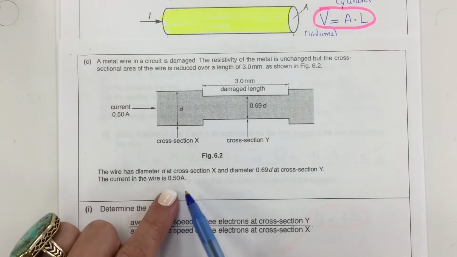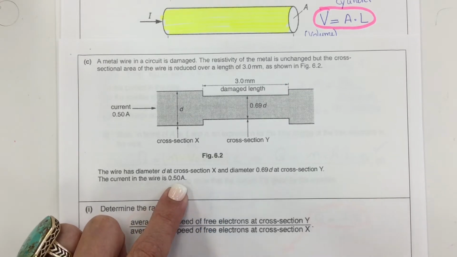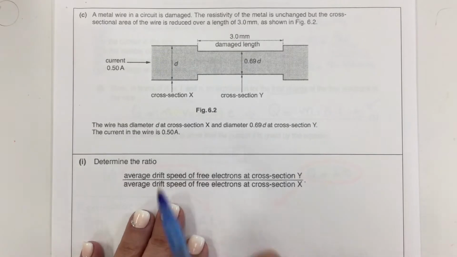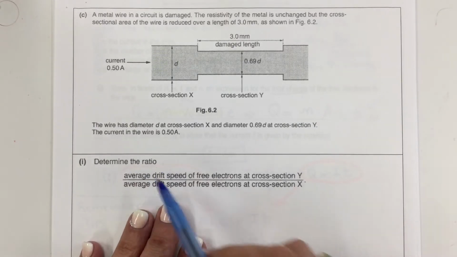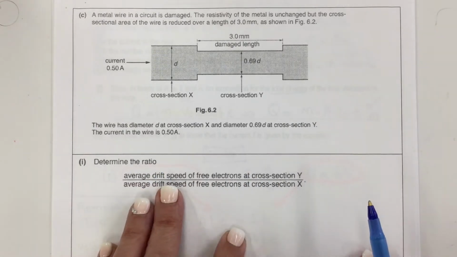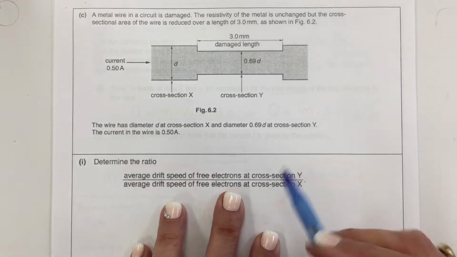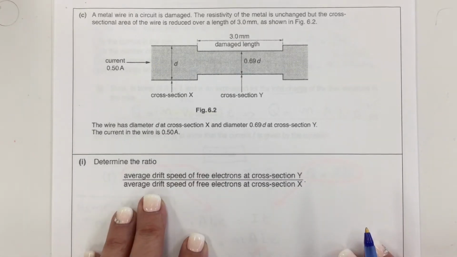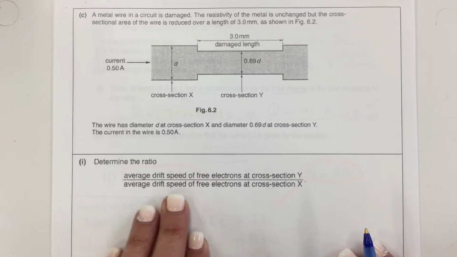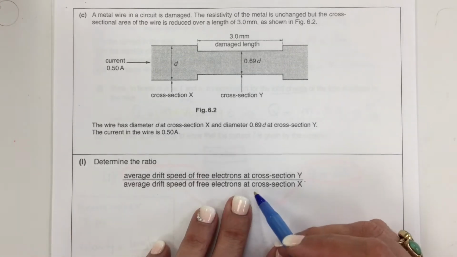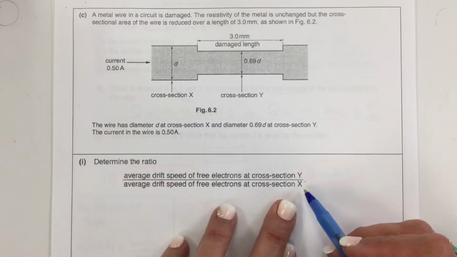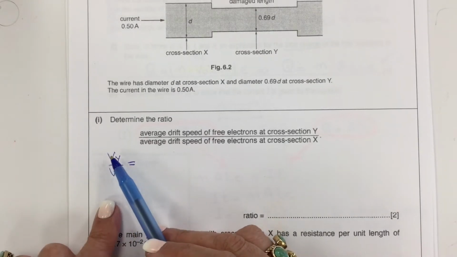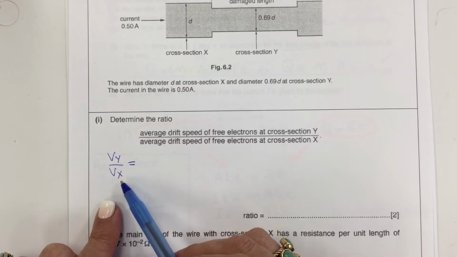The current in a wire is 0.5 amps. The question is asking to find the ratio of the average drift speed of electrons at cross-section Y over the average drift speed at cross-section X. In other words, it is asking for Vy over Vx.